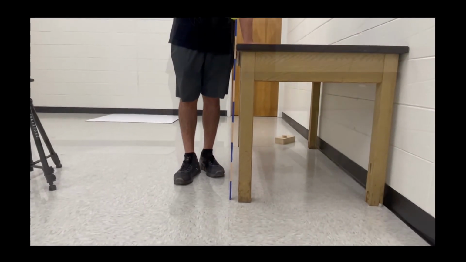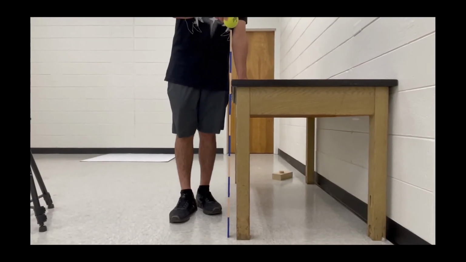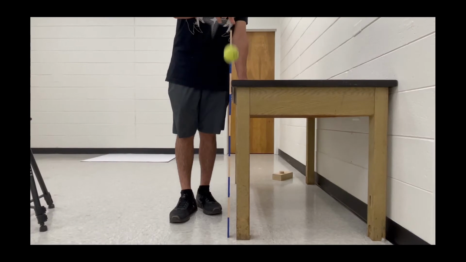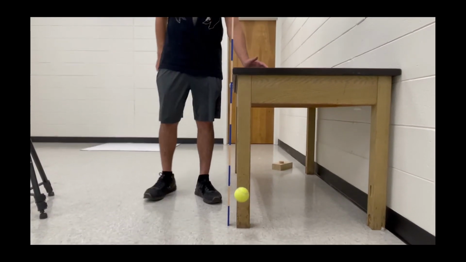And when you drop it, you want to drop it without imparting any sort of force on it, so just letting gravity do all the work. And here we drop it.